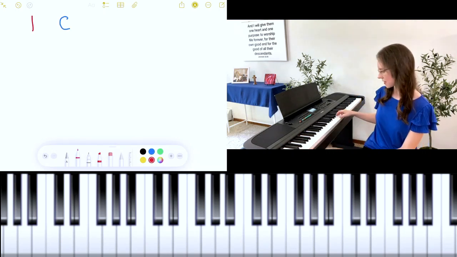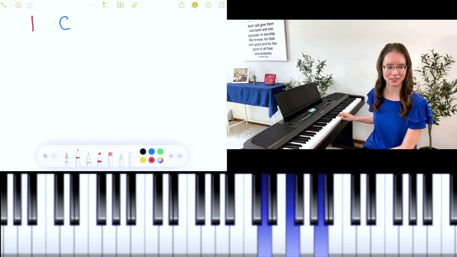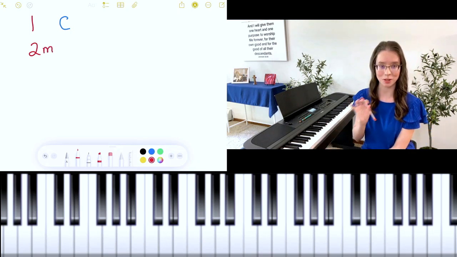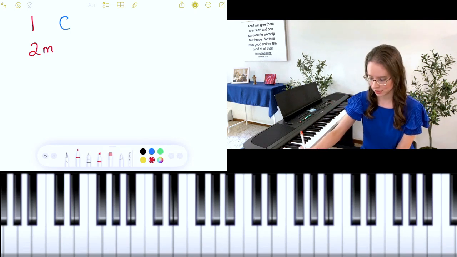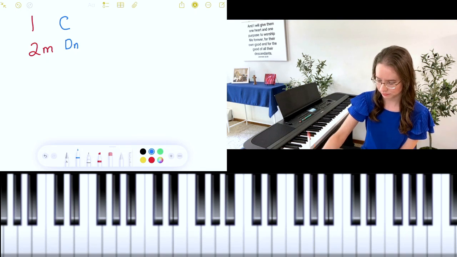On the second note of the scale, we can build a chord, and that's going to be our 2 chord, and it is minor. Our 2 chord is always minor in any key. So what we usually do for that is we write 2m. I should say what we always do for that. Whenever you have a minor chord, you have to write the lowercase m so that we know. Okay, so your 2 minor chord is going to be D minor.